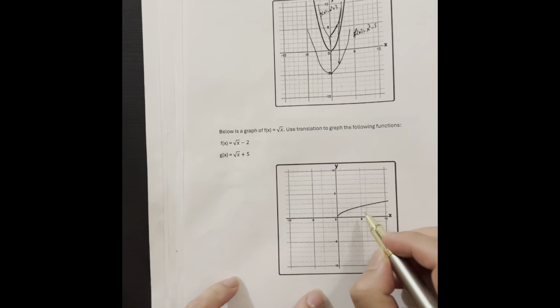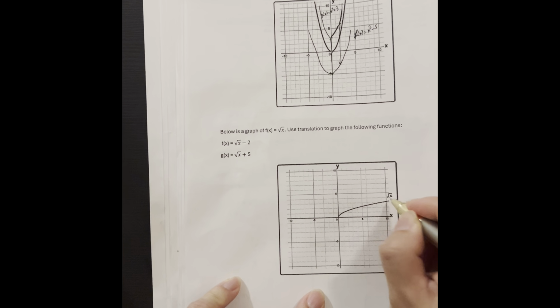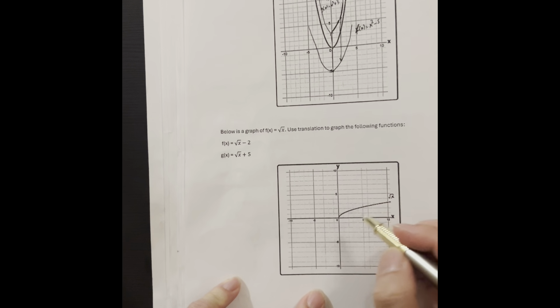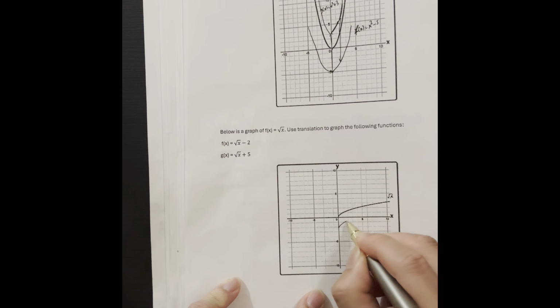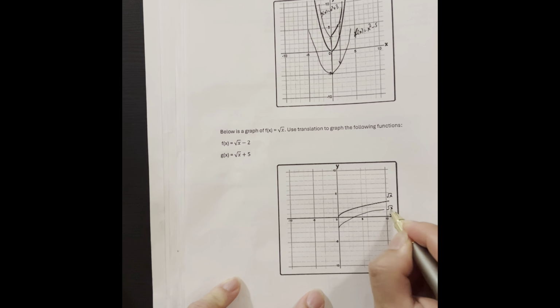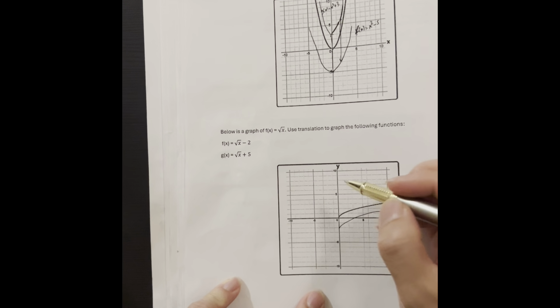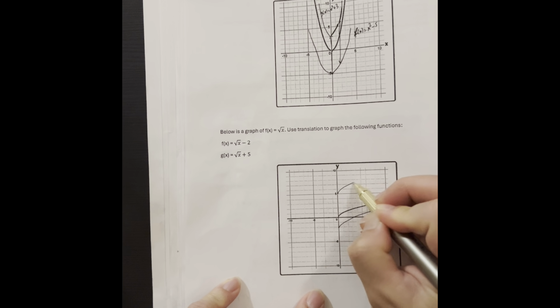So this is the graph of function of x. And f of x minus 2 would be 2 units downward. And plus 5 would be 5 units upward.